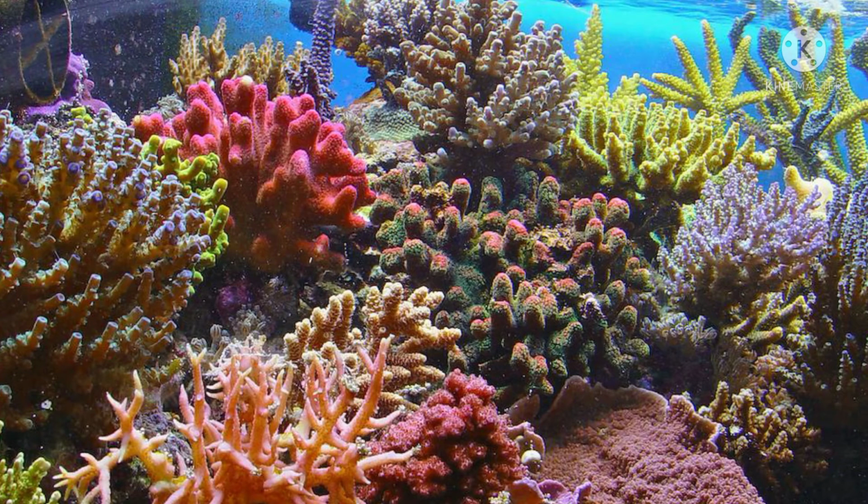Have you gone to a coral reef? How will you describe this ecosystem? How do living and non-living things interact in a coral reef ecosystem?